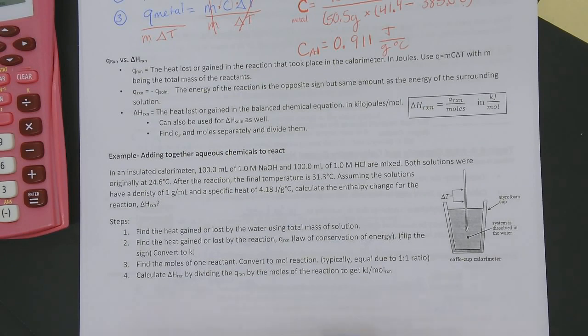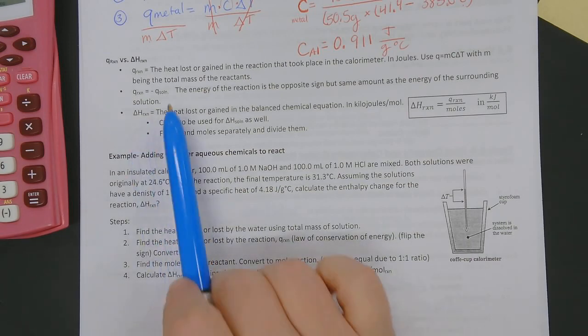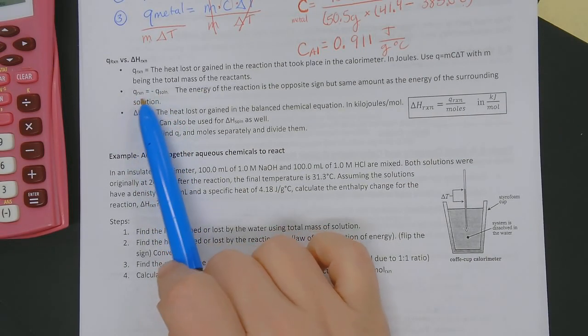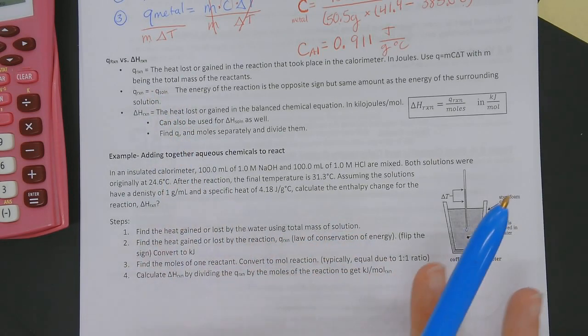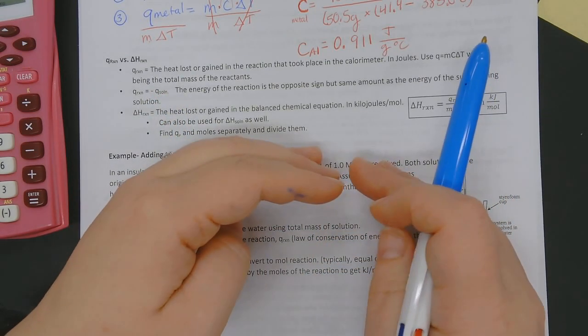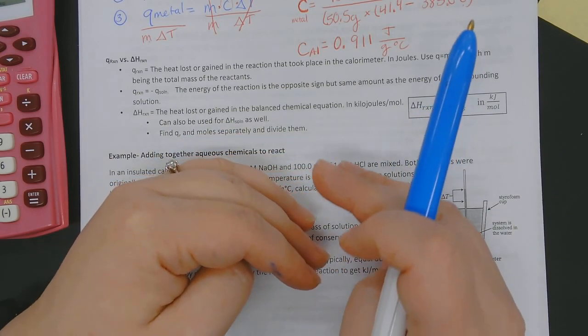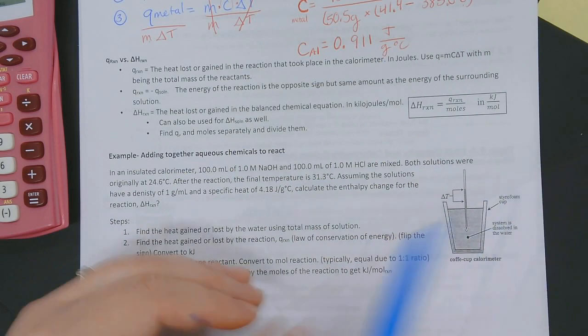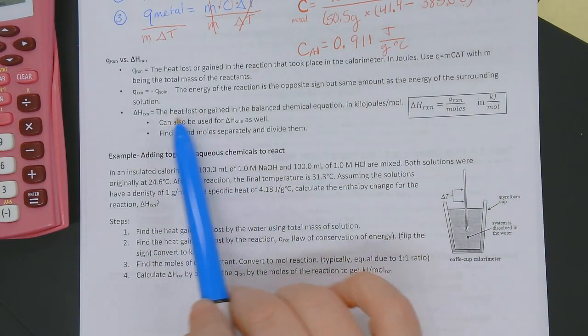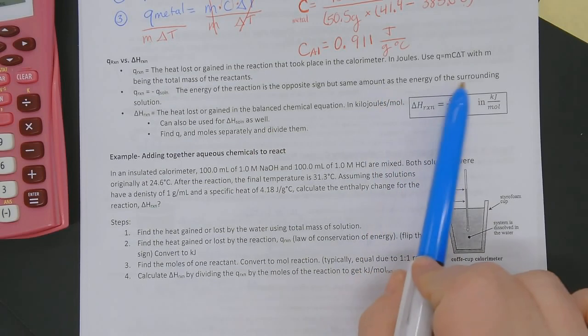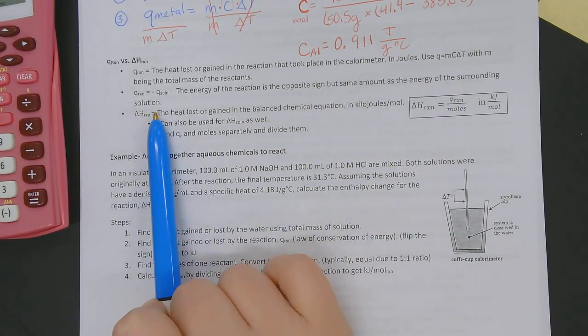So our chemicals reacting are going to be the mass of our reaction. Okay? And they're going to give energy or take energy from the solution that they're in. So the Q of the reaction is equal to the negative Q of our solution. The water that they're dissolved in might gain energy, and then the reaction might give that energy off. We're going to look at that exchange. The energy of the reaction is the opposite sign, but the same amount as the energy of the surrounding solution.